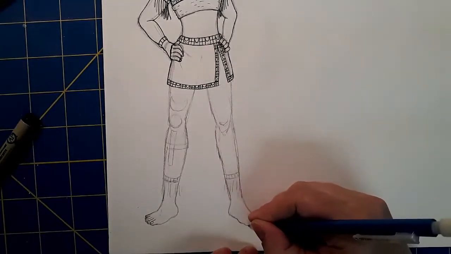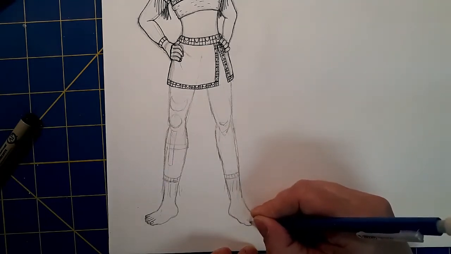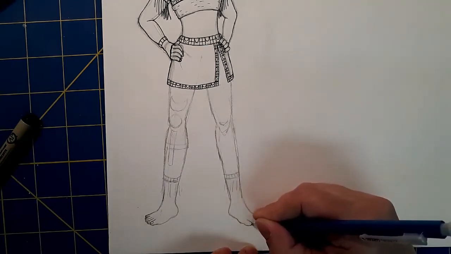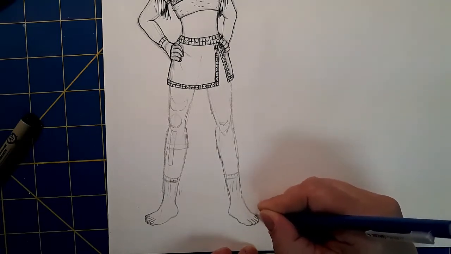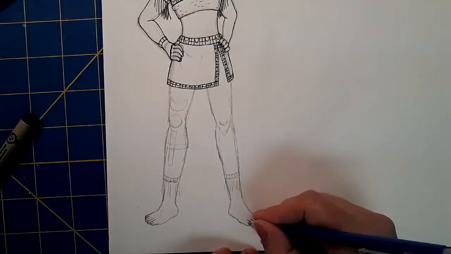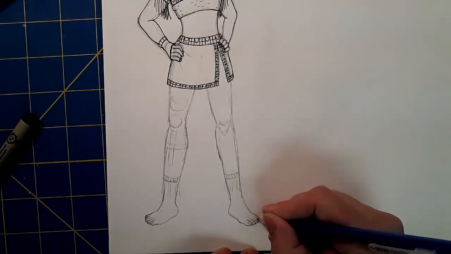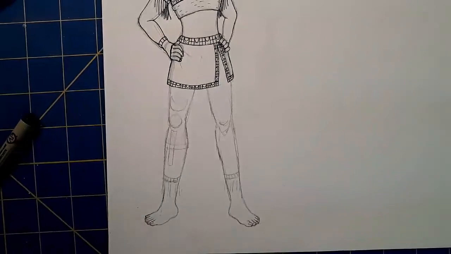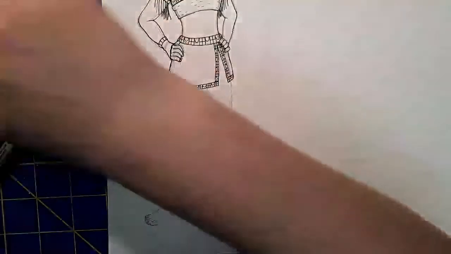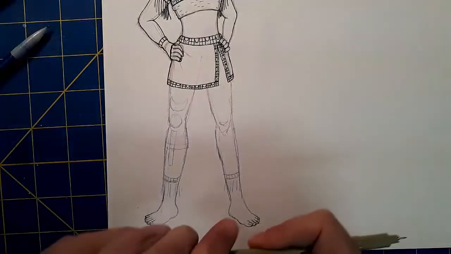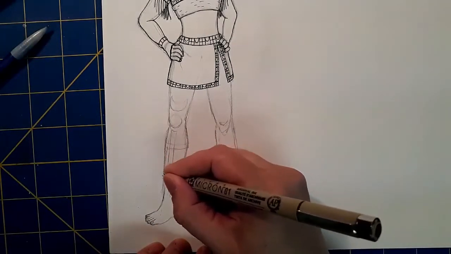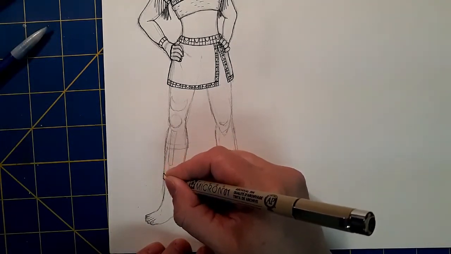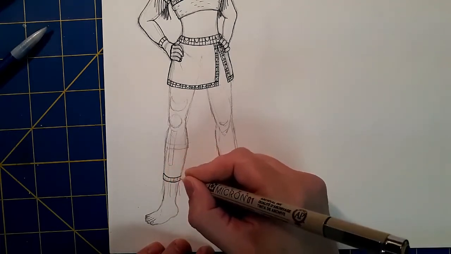That just looks weird. Alright, that looks less weird. That's what we aim for. Art that looks less weird. Or more weird, I guess. Depends. Art is so flexible.